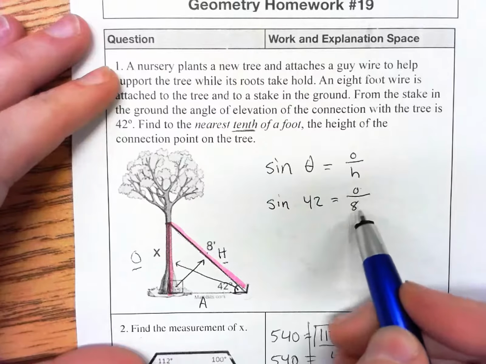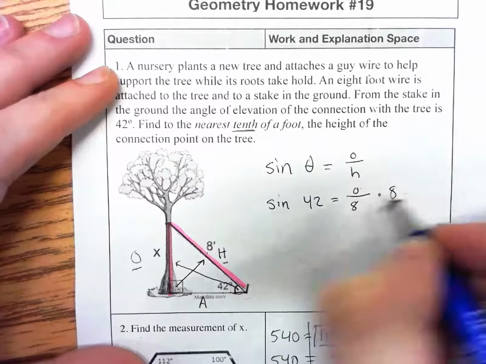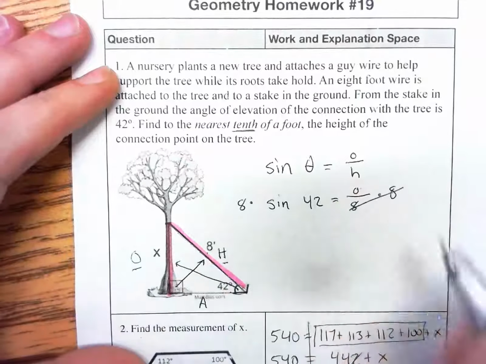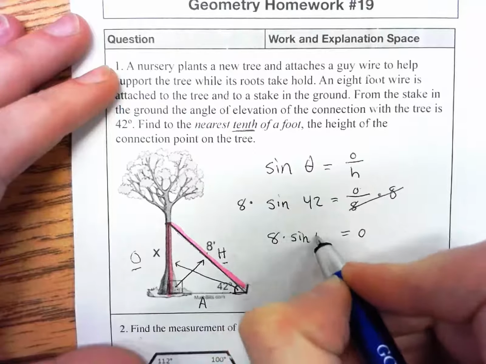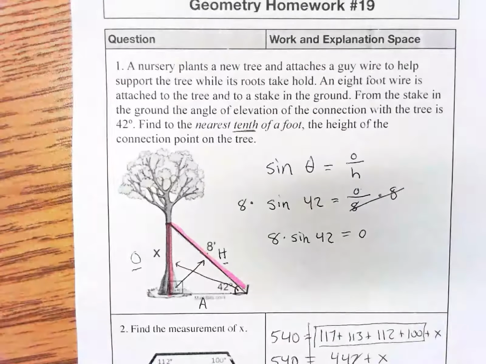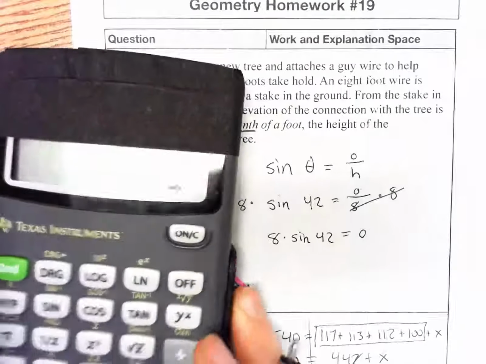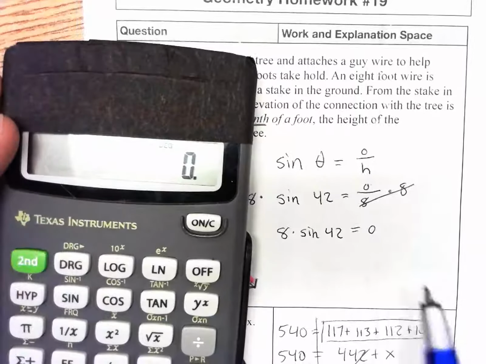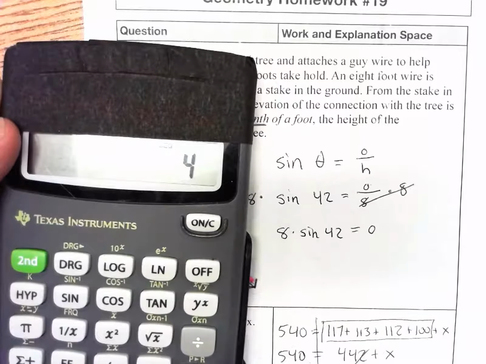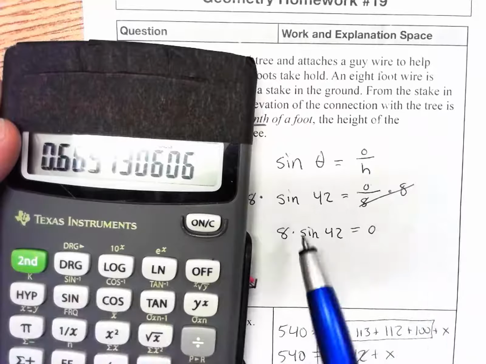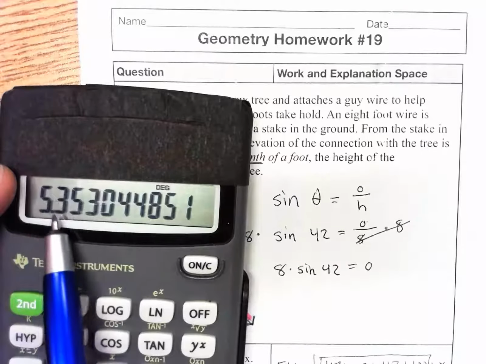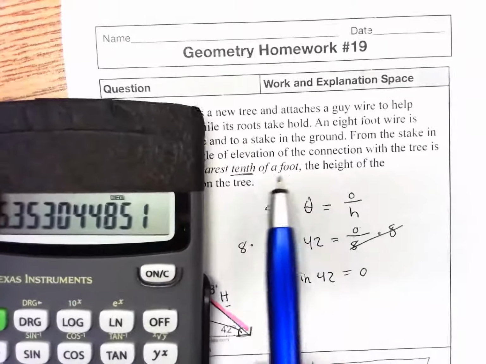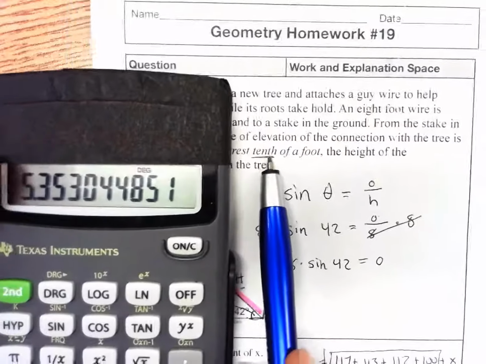Then currently my O is being divided by 8, so I need to multiply by 8 on both sides to undo this. That cancels, and I'm left with O equals 8 times the sine of 42. Depending on what kind of calculator you have, you might be entering this differently. But on my calculator, I have to do 42 sine first, and then multiply by 8. So my answer is 5.35 something, something, something. It says nearest tenth of a foot, so that's going to be 1 decimal place.